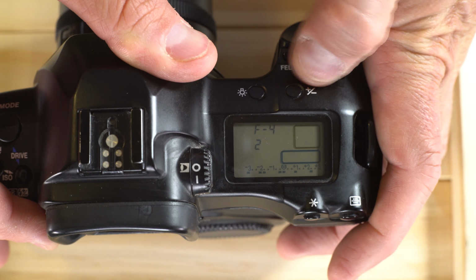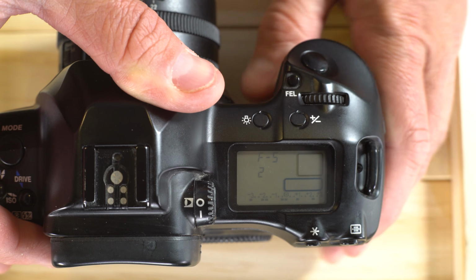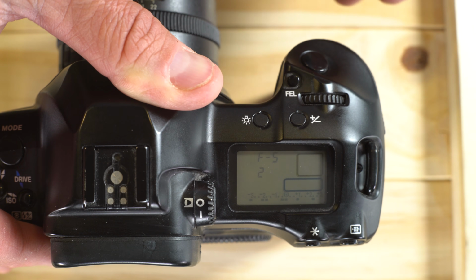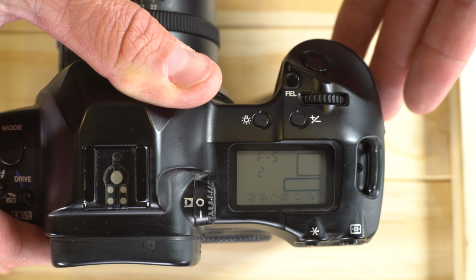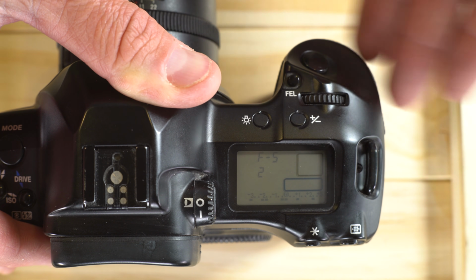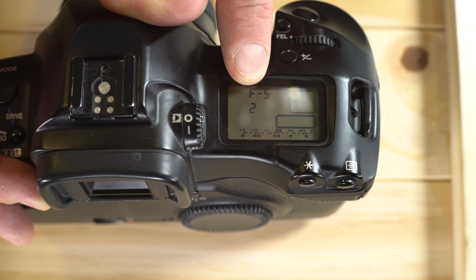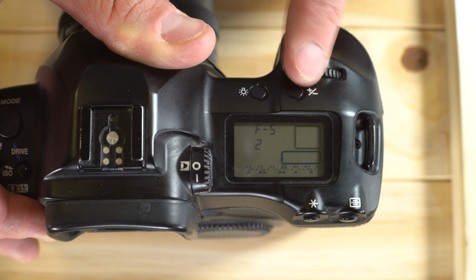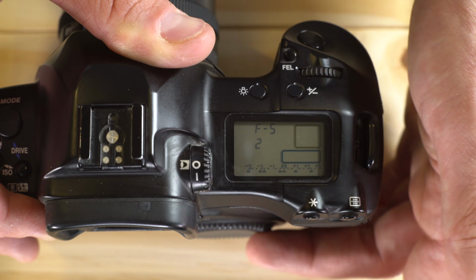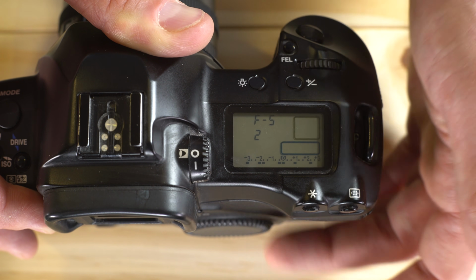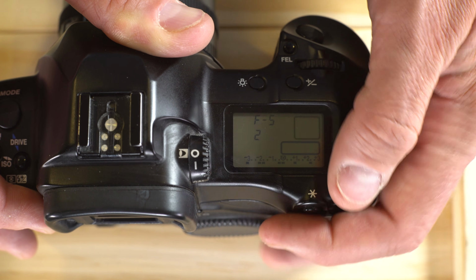Custom function 5 has 4 options again, 0, 1, 2, and 3, and this is shutter speed and aperture setting in manual mode only. So I have it set to 2. Option 0 is that the command dial is for shutter speed. The rear dial is for exposure value compensation plus and the command dial.